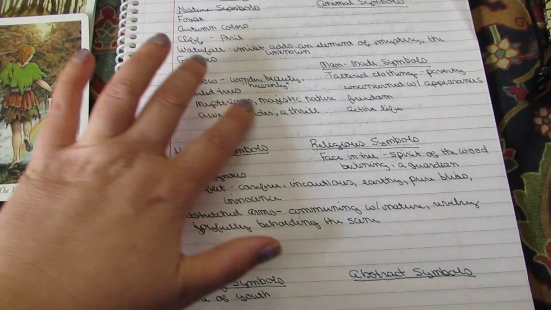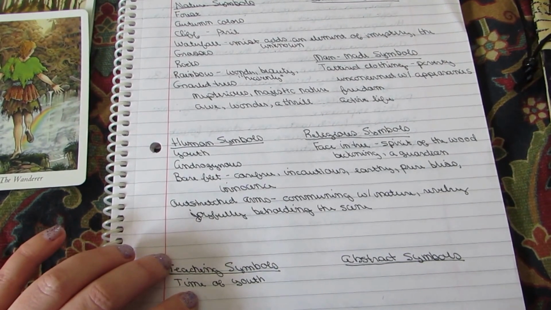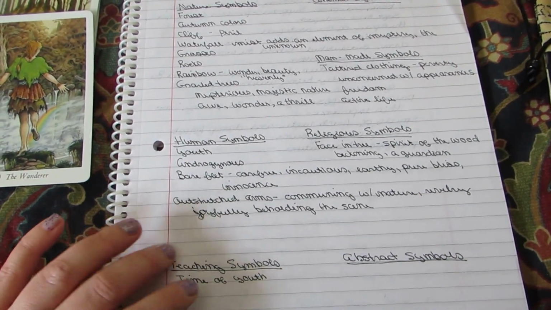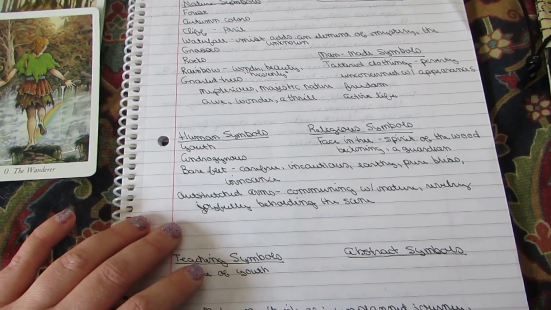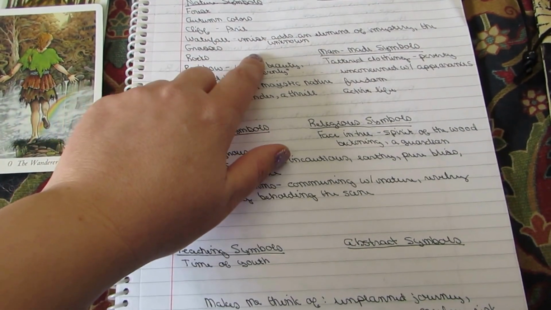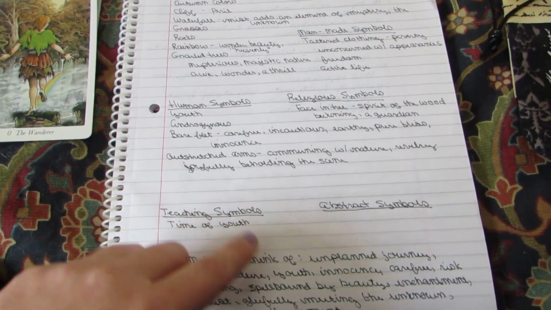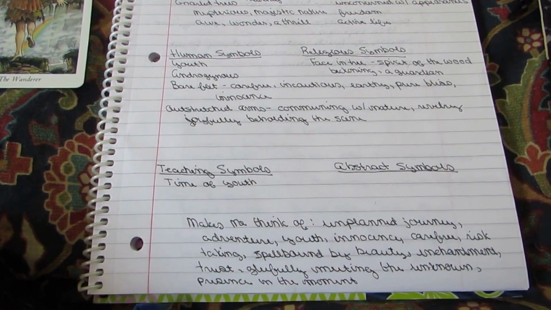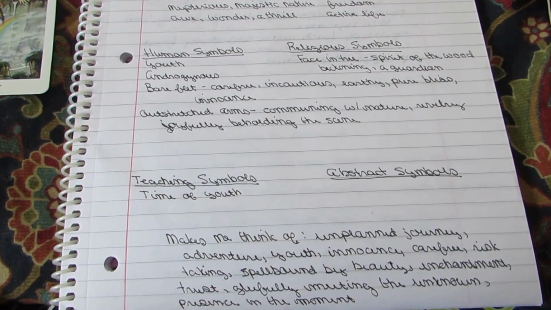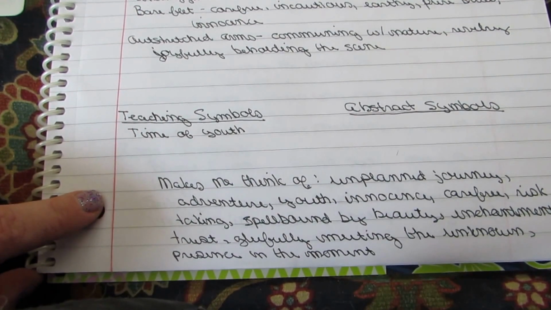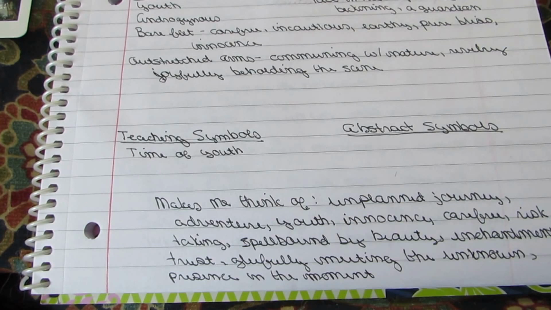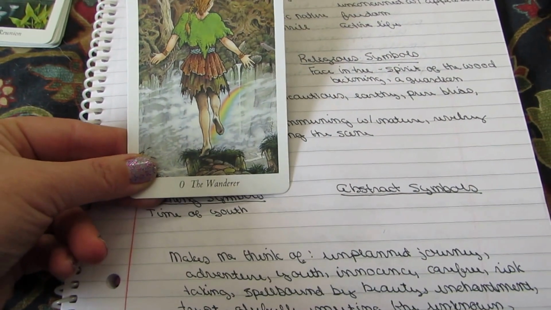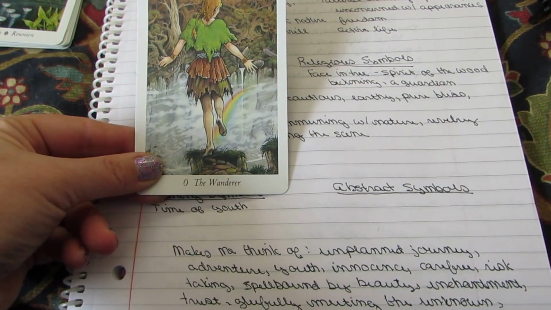But I'm going to use this to record what symbols there are, and then I'm going to do some free association on words or symbols that I think are especially significant. Not necessarily on all of them, just as it seems appropriate. Then I'm going to reflect on what the card makes me think of. So when I look at this card, it makes me think of the following things: an unplanned journey.